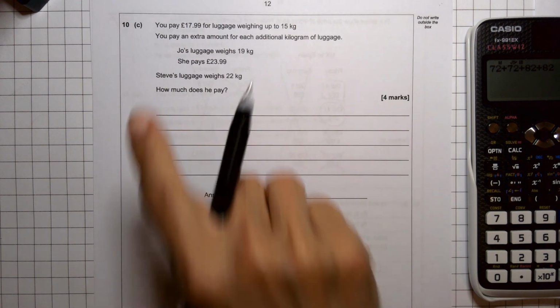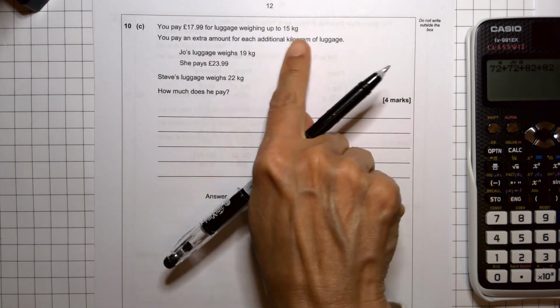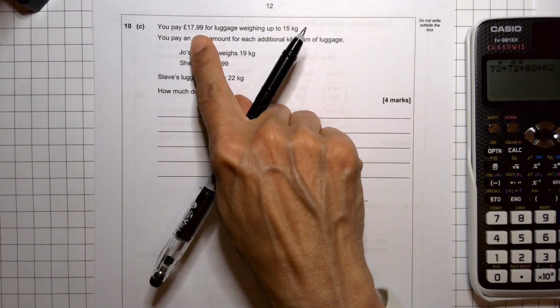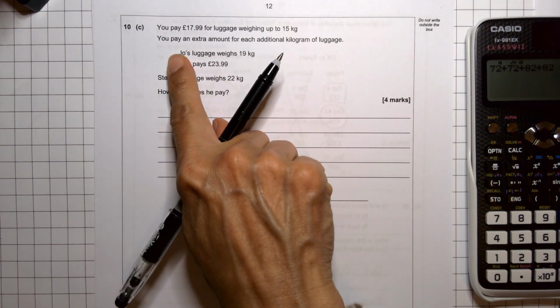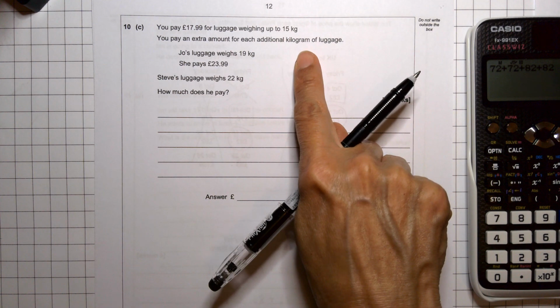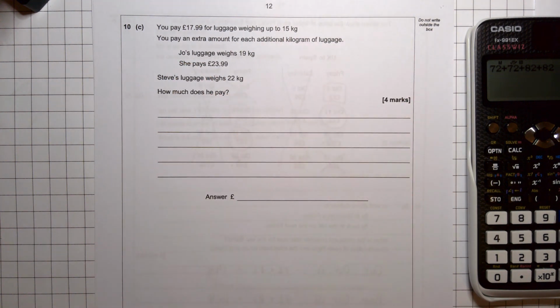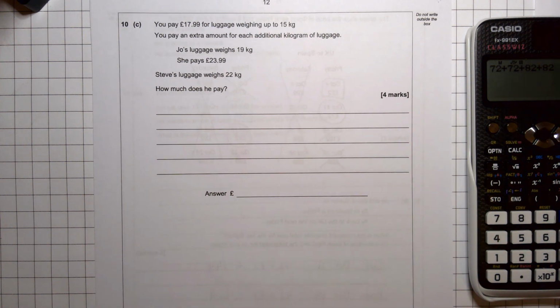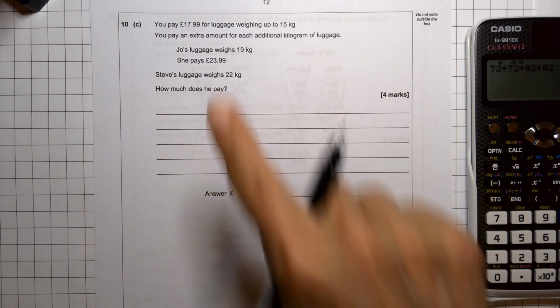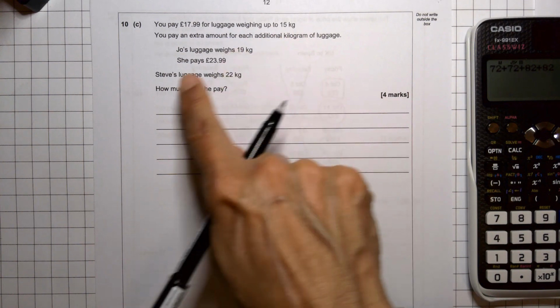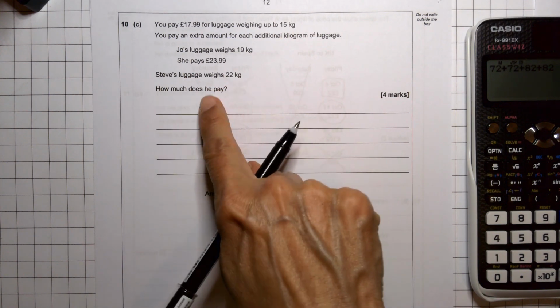Excellent. So now we're on to the last part of this question 10, and they tell us that if your luggage weighs 15 kilograms, you will pay £17.99. You pay extra for each extra kilogram, but they haven't told us how much. But they did tell us that Joe's luggage weighs 19 kilograms and she paid £23.99. So we're going to use that to find out how much each of these extra kilograms cost, and then we'll use that to find out how much Steve will pay for his luggage.